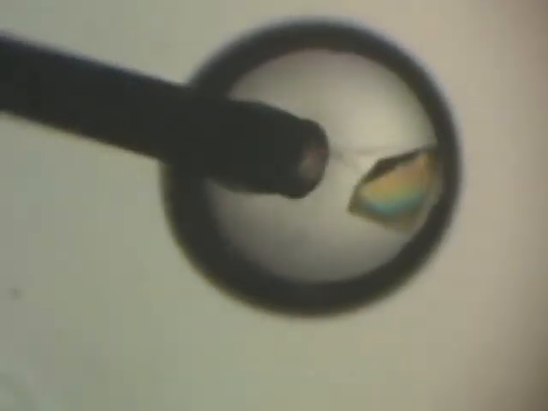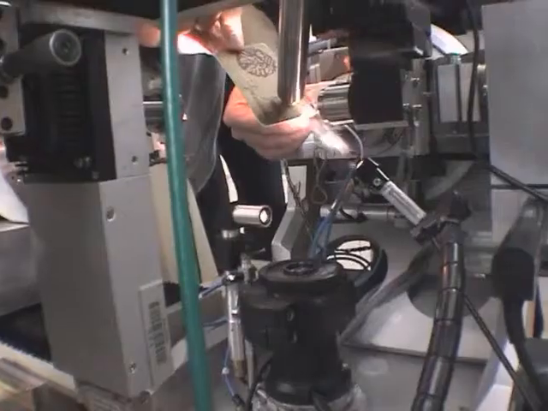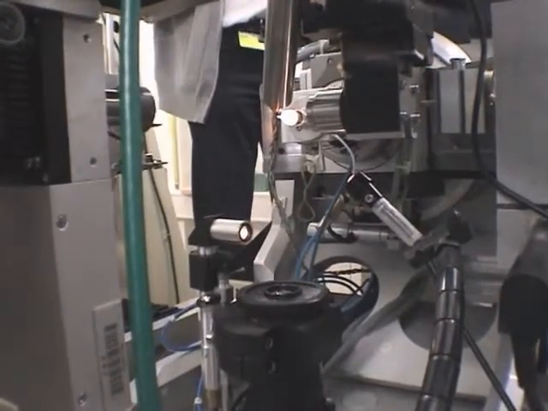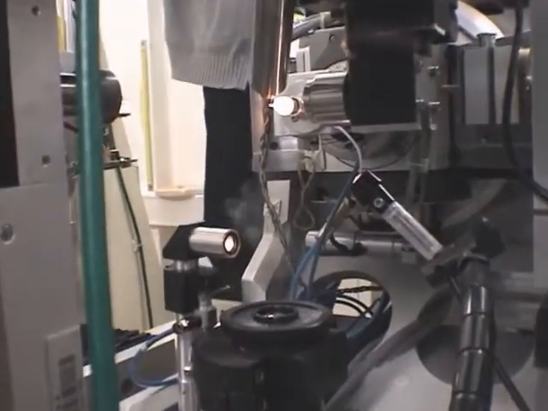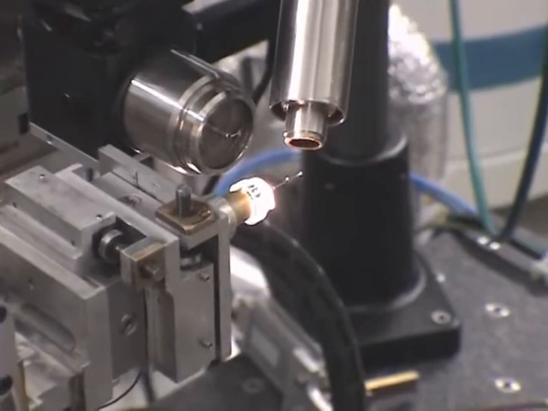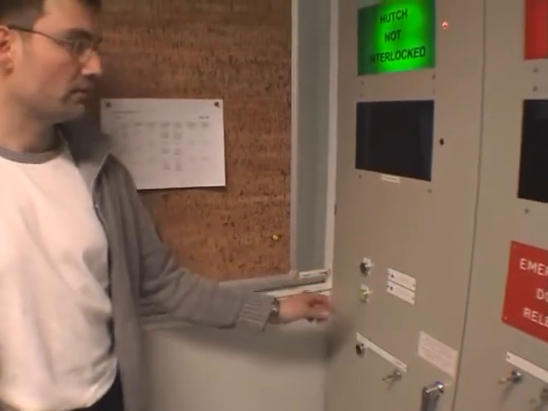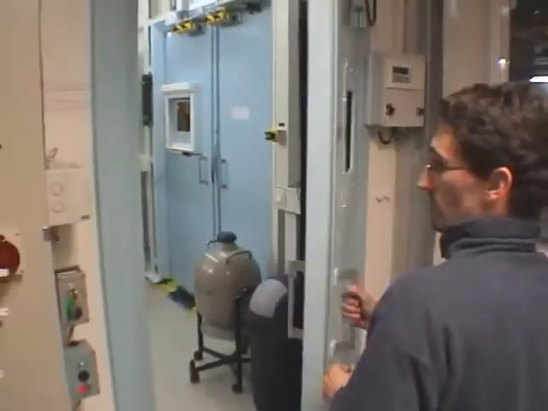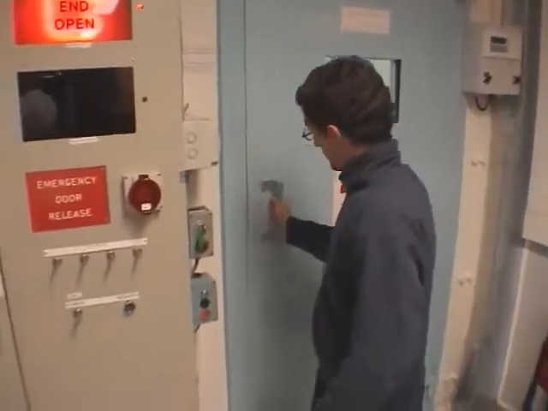A crystal is pinned under the microscope with the help of a lasso and is then frozen in a stream of gas at very low temperature to minimize the detrimental effects of the radiation. The crystal is positioned in the center of the X-ray beam with the help of a camera. Once the crystal is in the right place, the scientists leave the hutch and close the door while following a very strict safety procedure that prevents accidental irradiations from occurring.